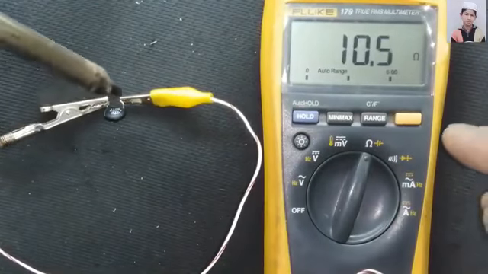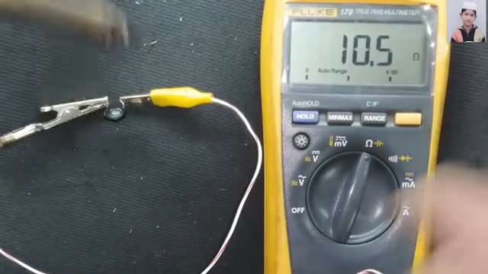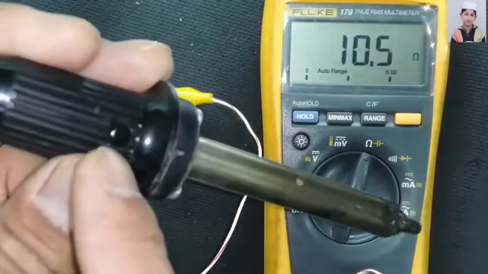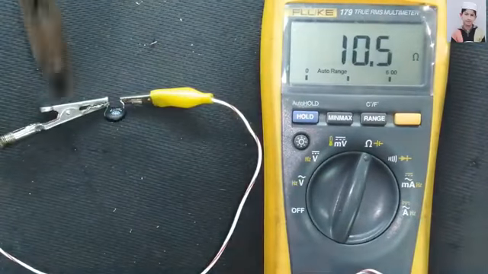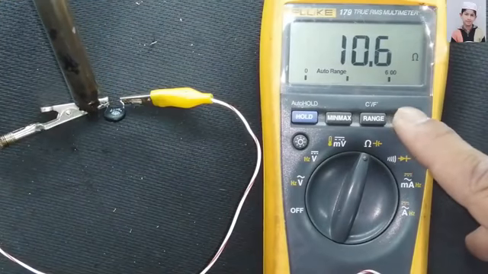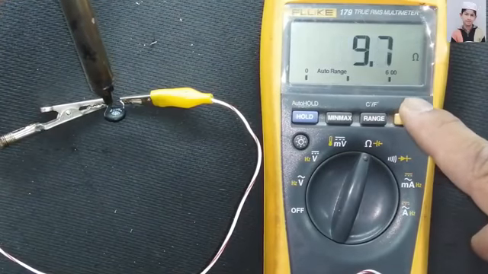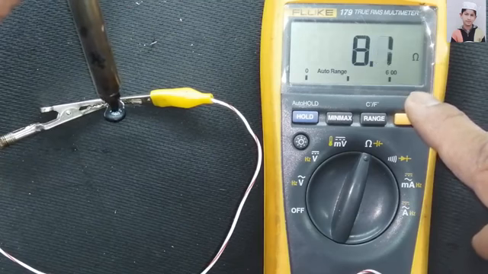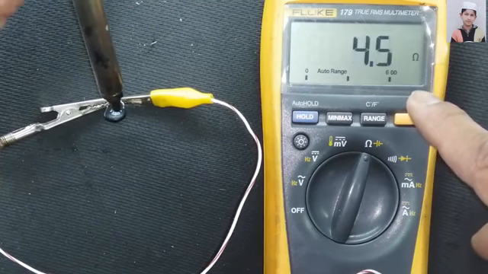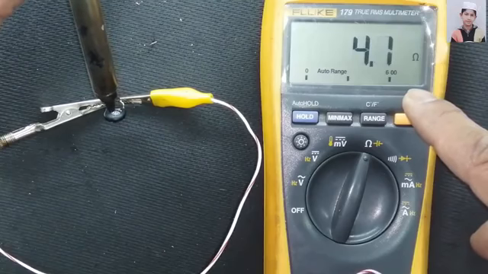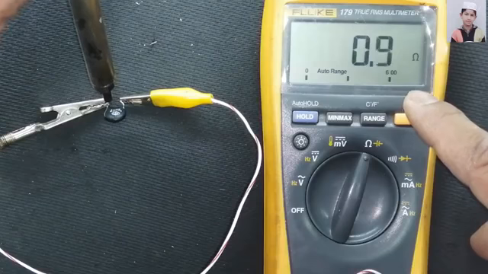Now we can see the multimeter. By pressing this button, there will be hot air. We can see the resistance value is decreasing. Wow, 4 ohm. Yes, 3, 1.